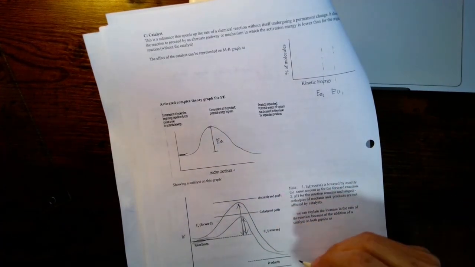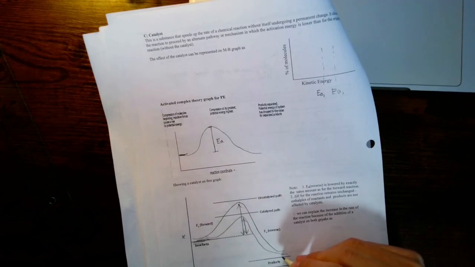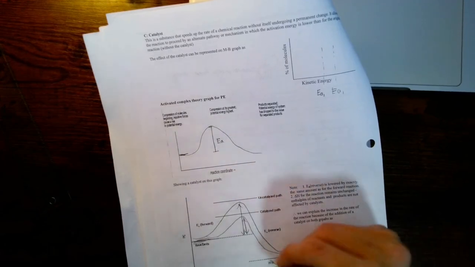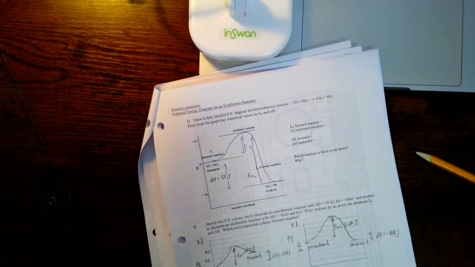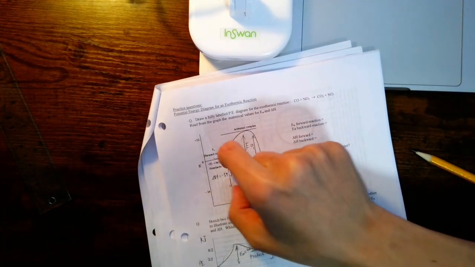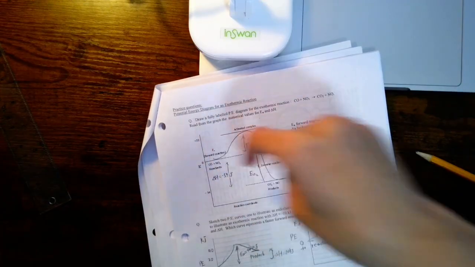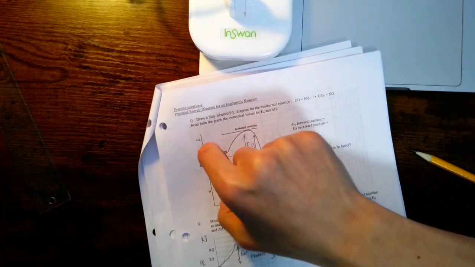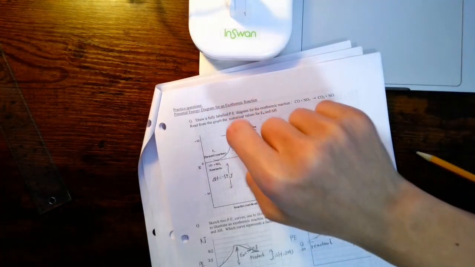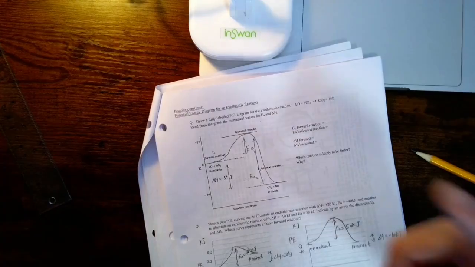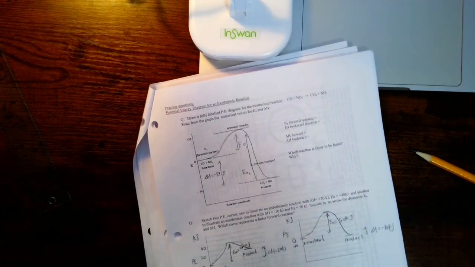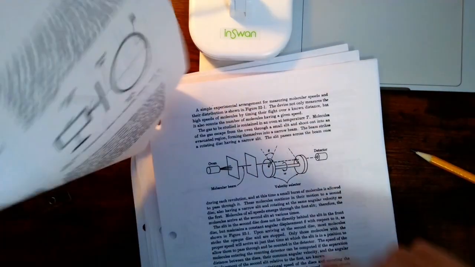And for the reverse one, you just need to reverse the graph, and this is going to be the activation energy. Okay, see? But for the enthalpy, we only care about the difference between the reactants and the products and how much they're off by. We didn't really care about their activation energy and the actual curve, the path, okay?